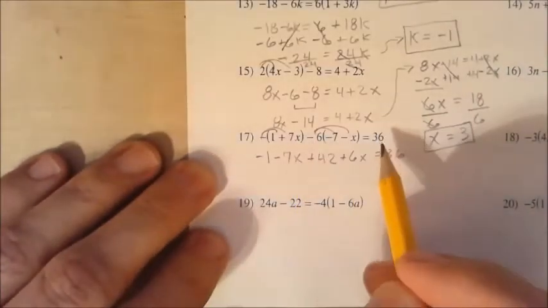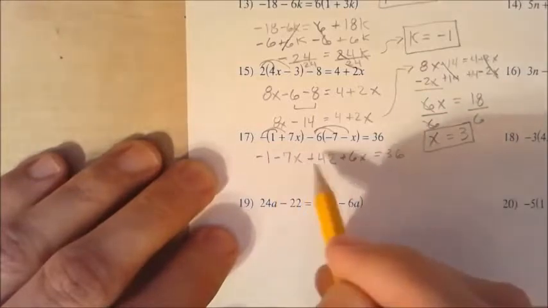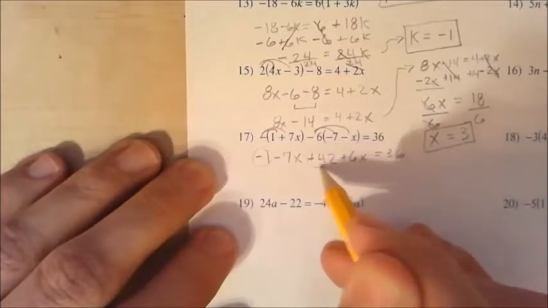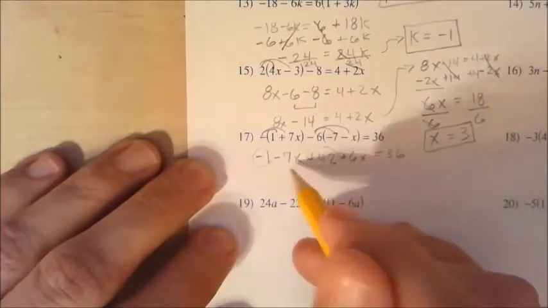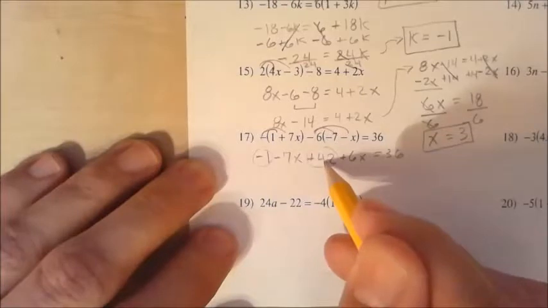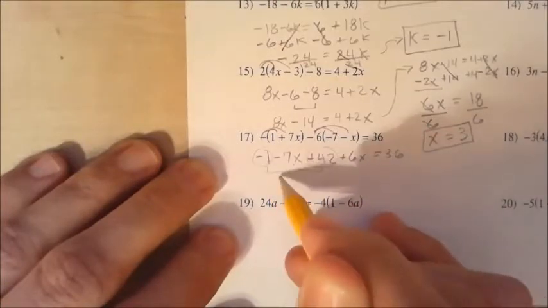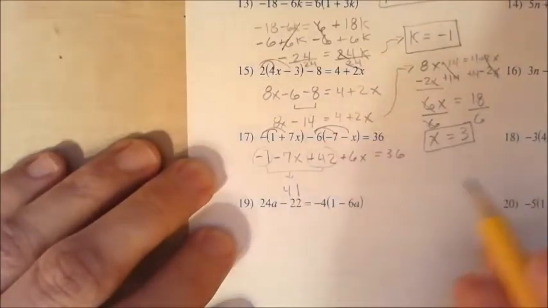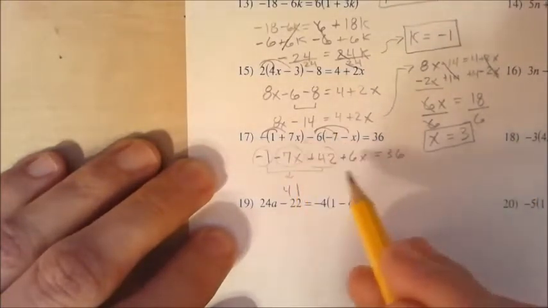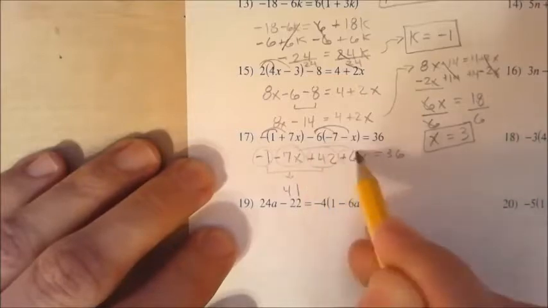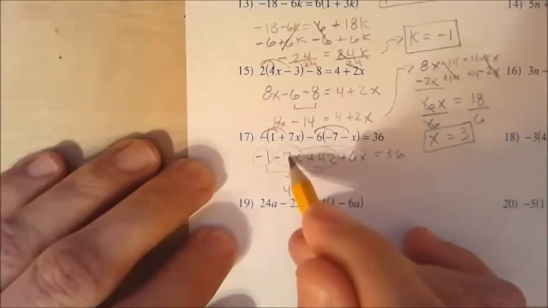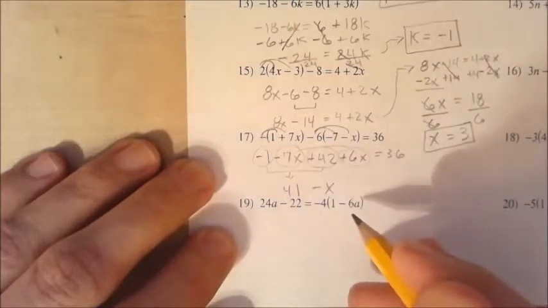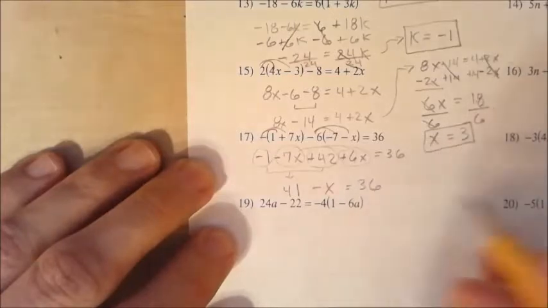So now that we've done this, let's go ahead and try to combine anything that we can combine. I recognize that I can combine my negative 1 and my positive 42. If I combine those, and I'll draw a little arrow so you can see, it's going to be 41. And then I can combine my negative 7x and my positive 6x. Negative 7 and positive 6 gives me a negative 1x. And that's all equal to 36.